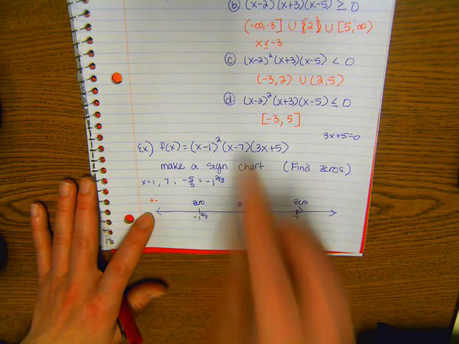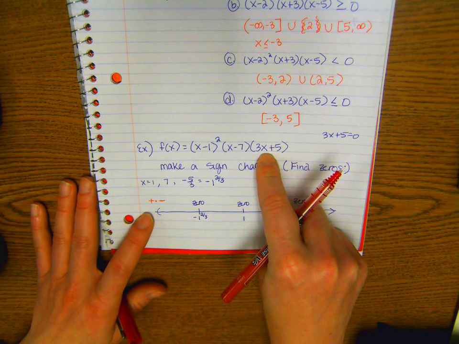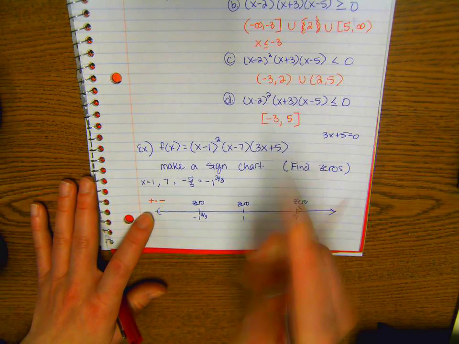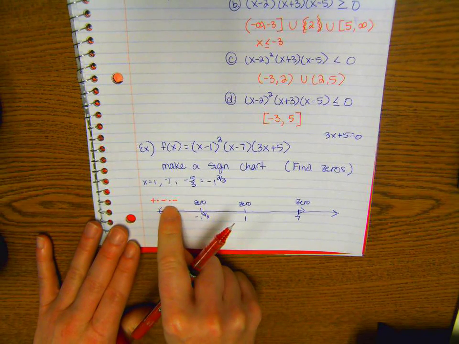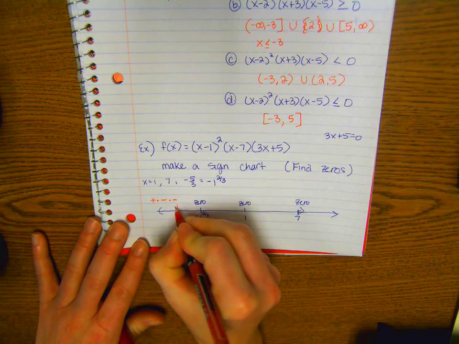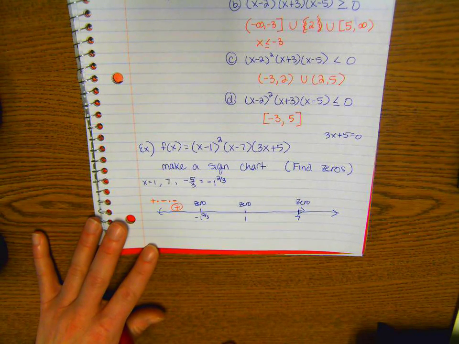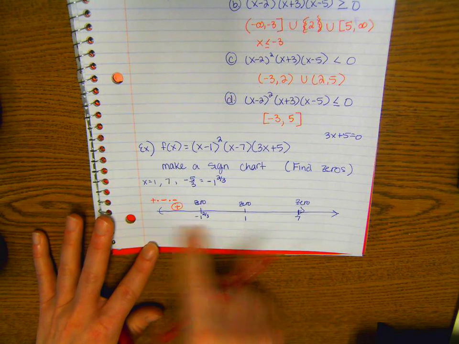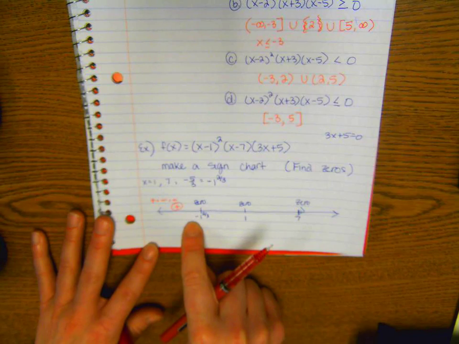Okay. What if I put negative 2 in for here? What would that be? A negative number, correct? Okay, so then you tell me, what's a positive times a negative times a negative? Is it going to be positive or negative? So I'm going to circle positive, and then that tells me without looking at the graph, I know that to the left of negative 1 2/3, the function is positive.